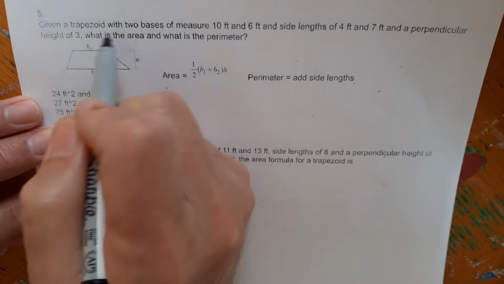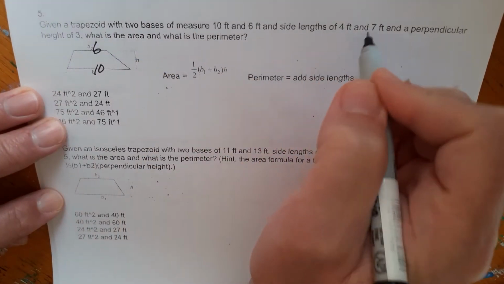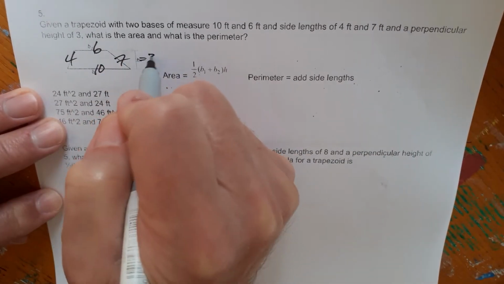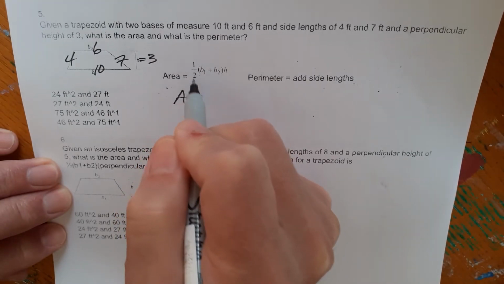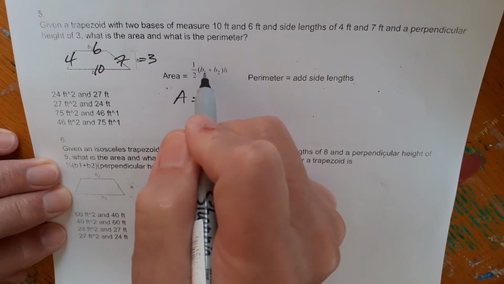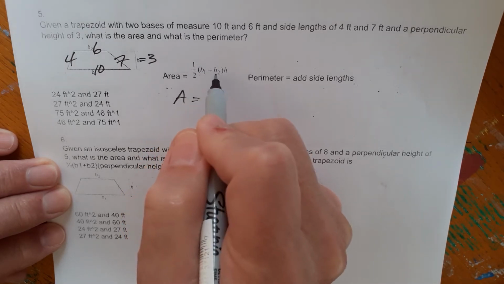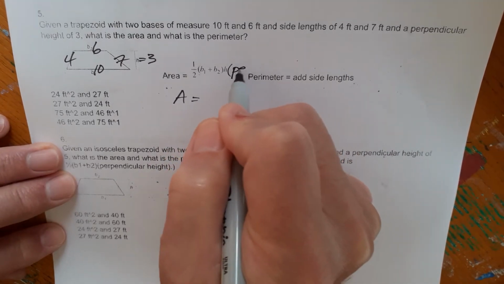Given a trapezoid with 2 bases, measuring 10 and 6, if this is 10, this is 6, side lengths of 4 and 7, and a perpendicular height equal to 3, what is the area and perimeter? Area equals, they tell us right here, 1/2 the 2 bases averaged, well, 1/2 of the 2 bases added is the average of the 2 bases, times the perpendicular height, and I would have rather they said perpendicular height right here.